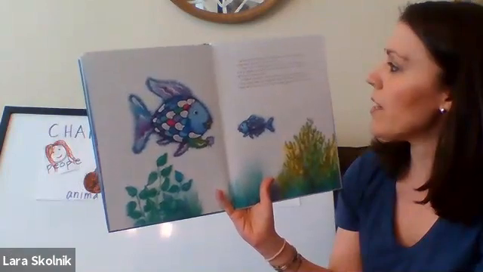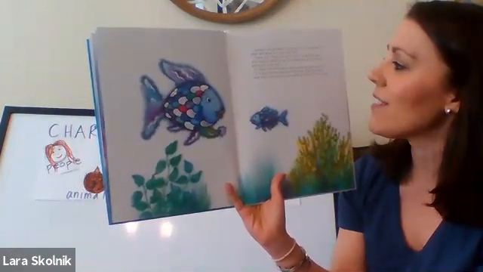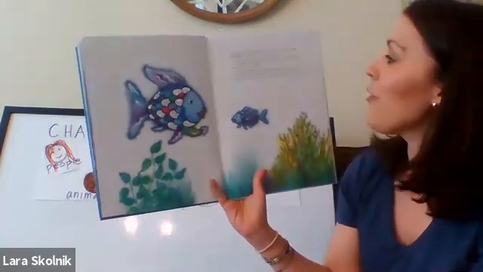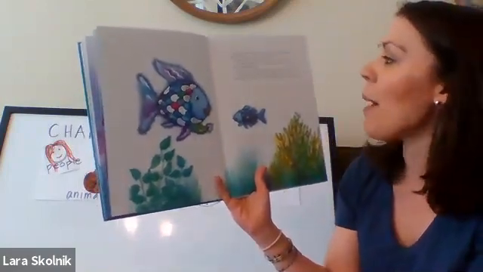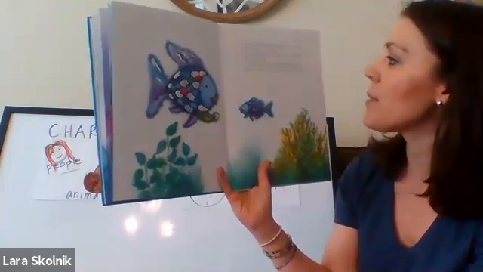Carefully, the rainbow fish pulled out the smallest scale and gave it to the little blue fish. Thank you very much, the little blue fish bubbled playfully as he tucked the shiny scale in among his blue ones.